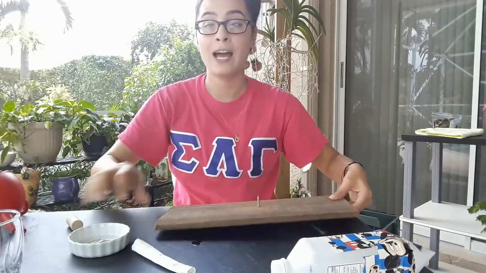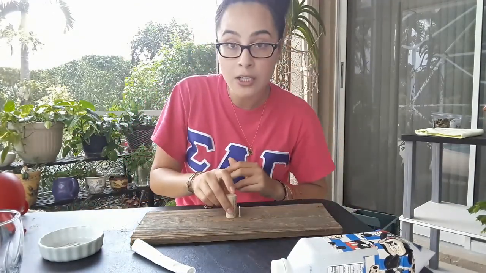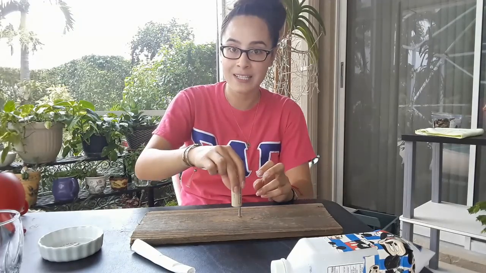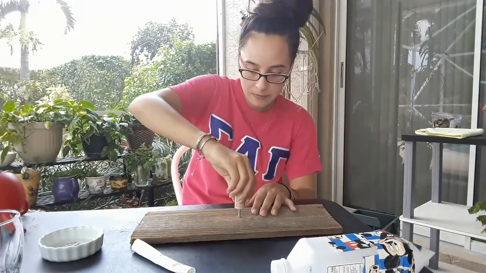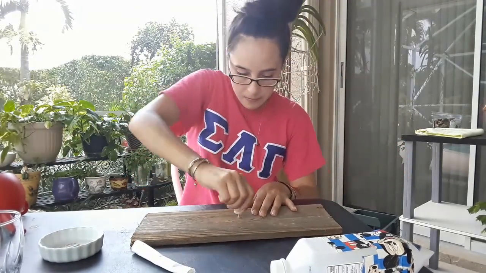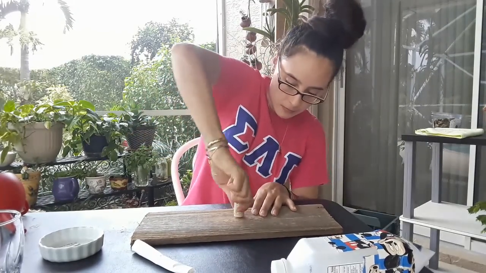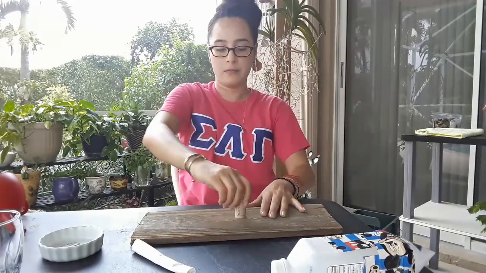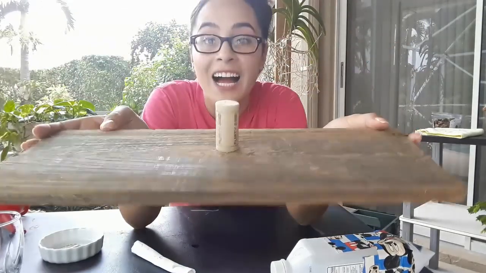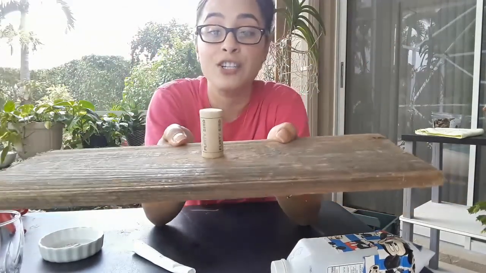For the launch pad, like I said, you don't have to use a screw. You can just hot glue your cork onto here and that would be fine. I find that the screw allows the cork to stay in one place and secure the launch pad from not going with the bottle rocket. All right, I have my launch pad ready to go.